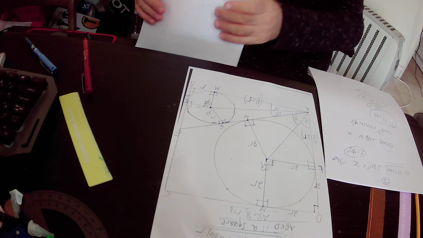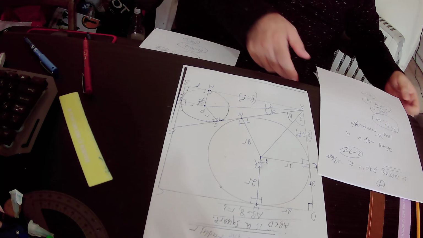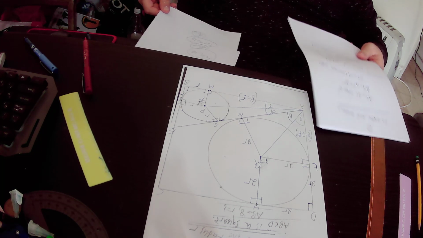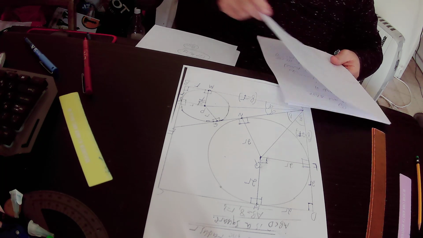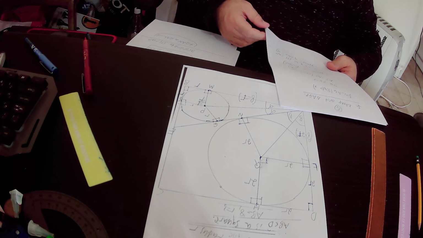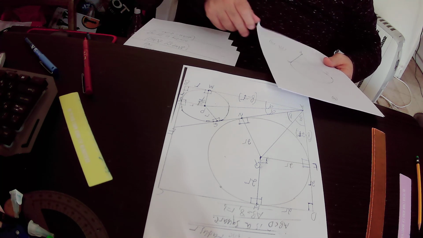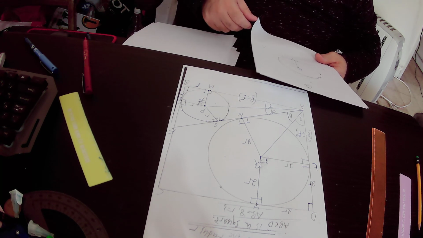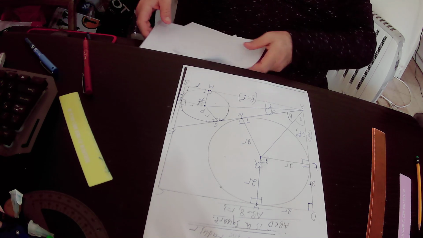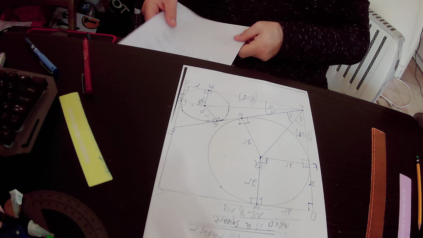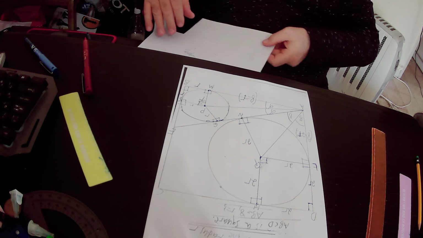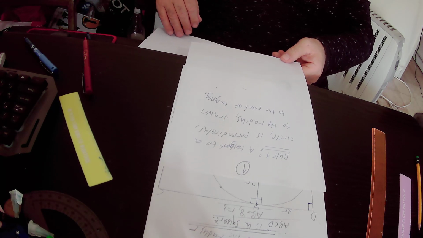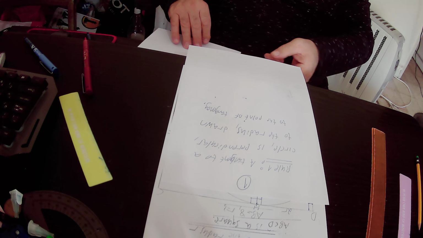In order to find the value of r, I presented to you two new rules. Rule number 1 states that a tangent to a circle is perpendicular to the radius drawn to the point of tangency.